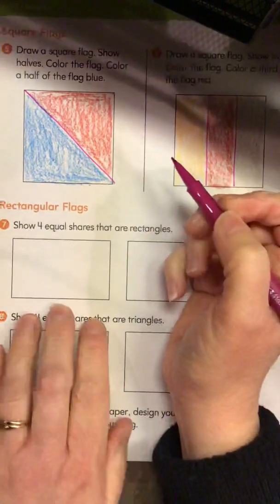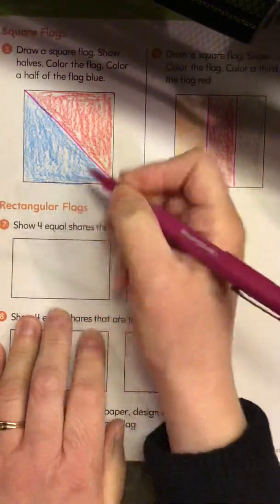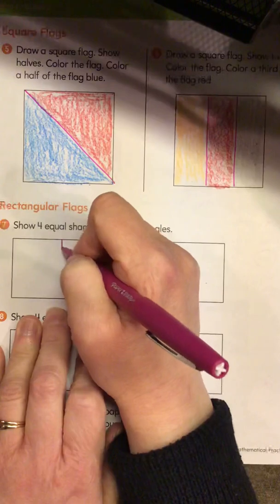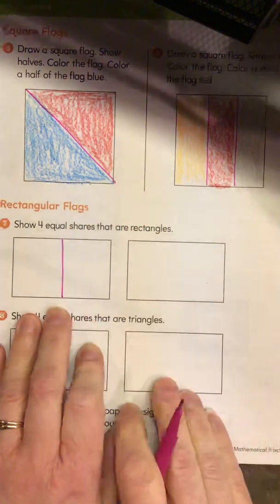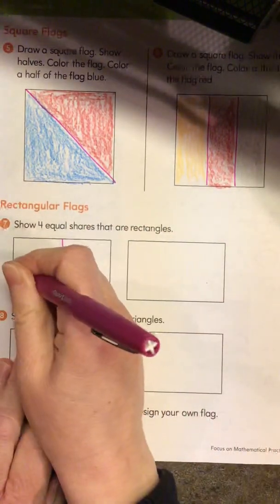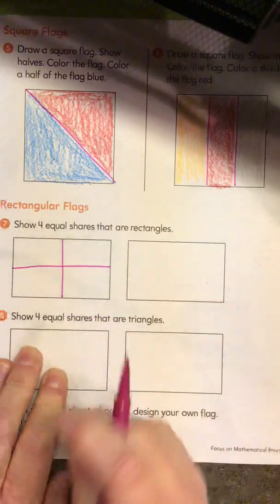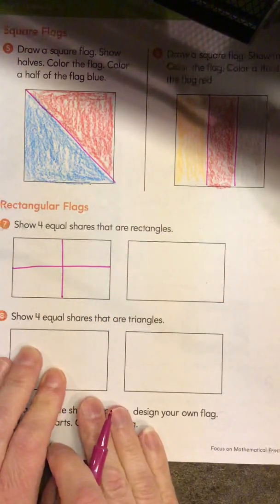Okay, so how would we divide that? I'm going to divide my first one in half vertically and then in half horizontally, so it looks like the inside of a window.